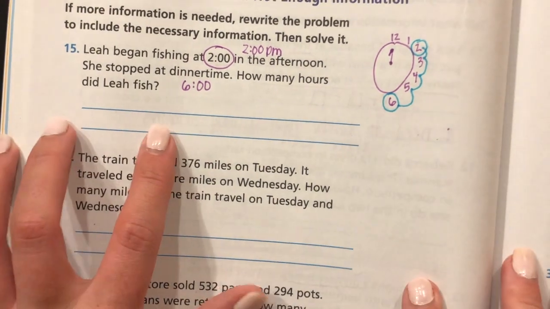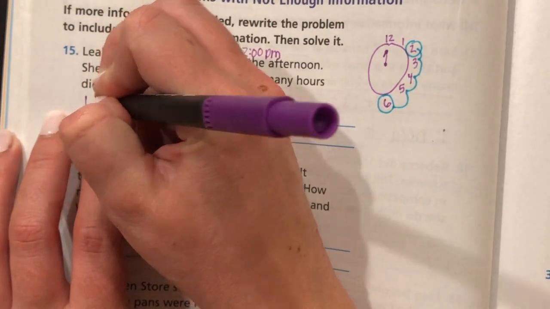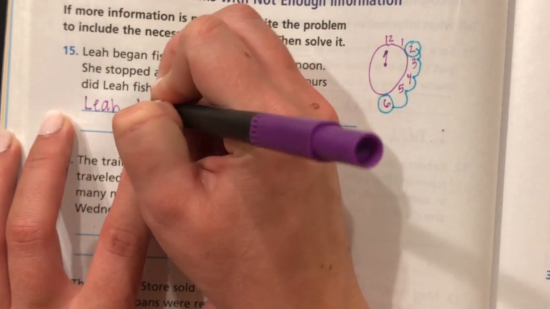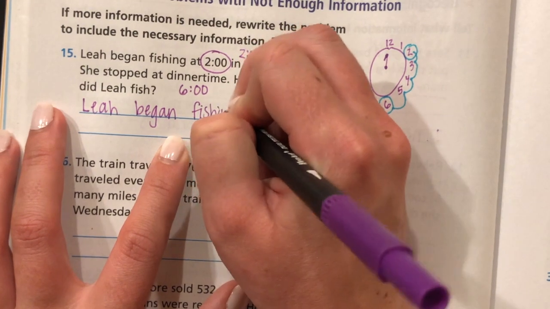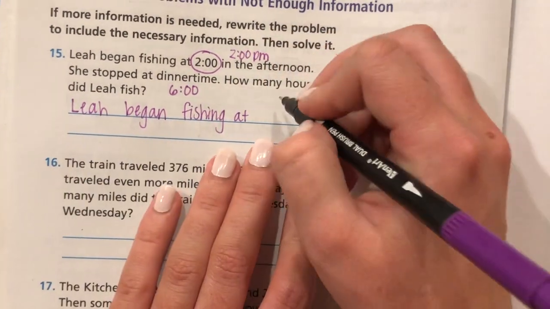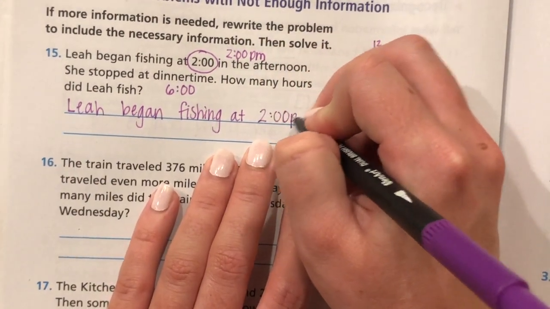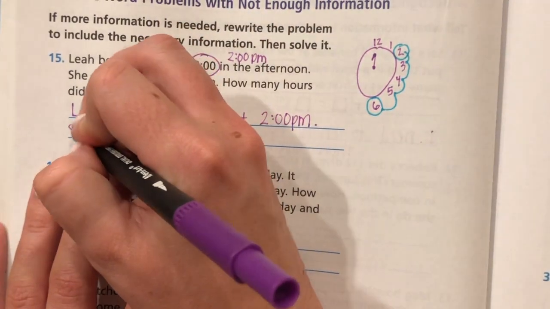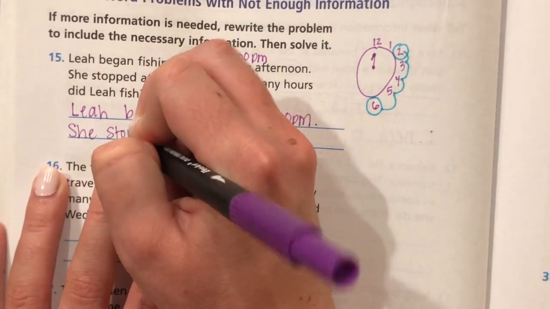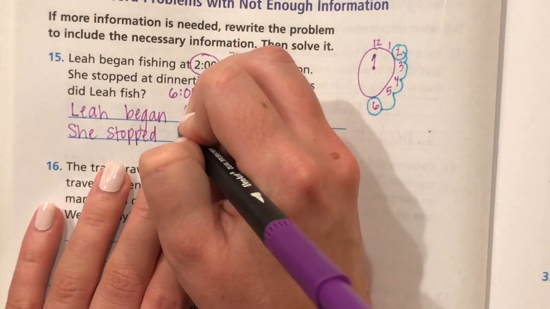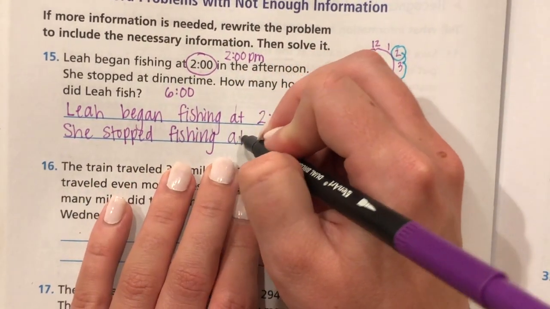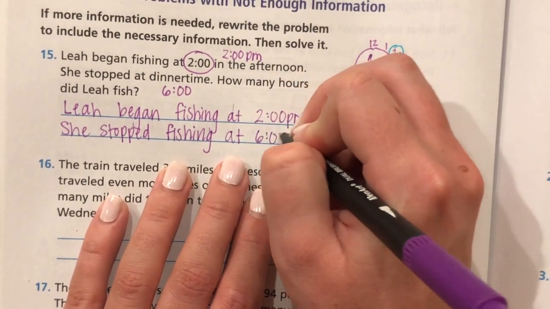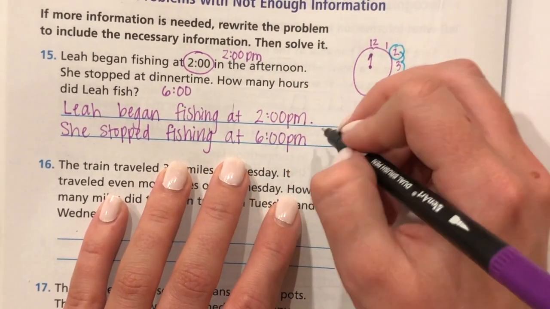So let's say, to rewrite our problem, Leah began fishing at 2 p.m. She stopped fishing at, and we're going to say 6 p.m. because that is our new information.